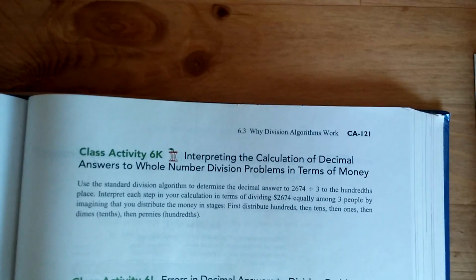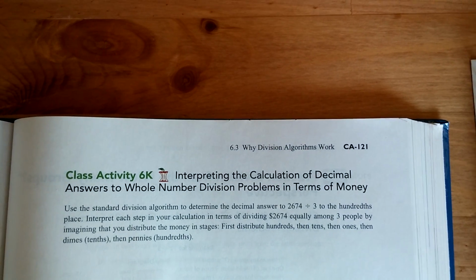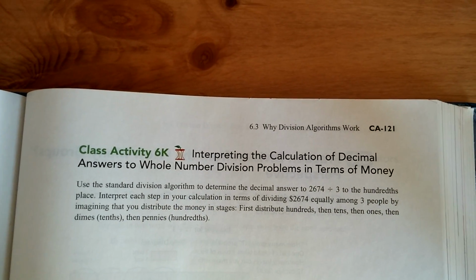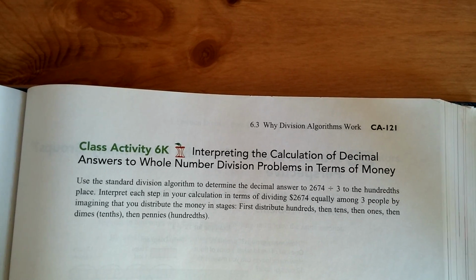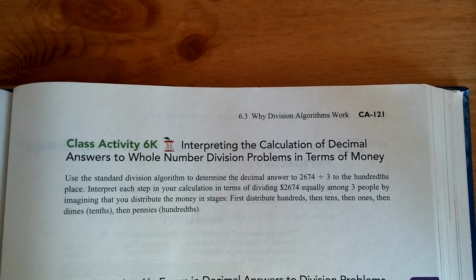This activity represents how we can interpret the calculation of decimal answers to whole number division problems in terms of money. I learned this by reading section 6.3 on page 241 of our textbook, which helps me to justify how I arrived at my solution for this activity. This concludes activity 6K.